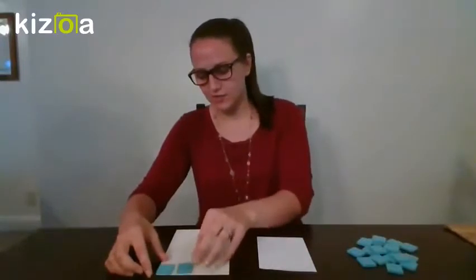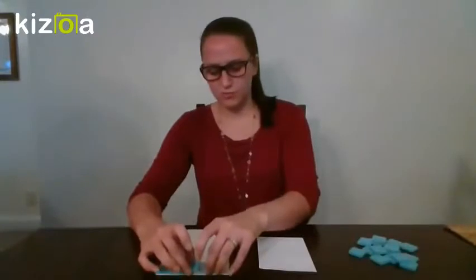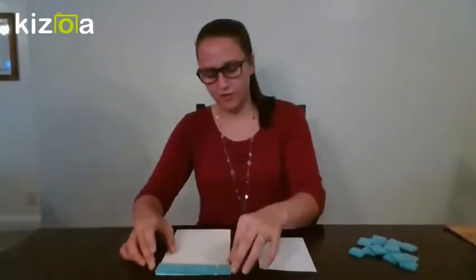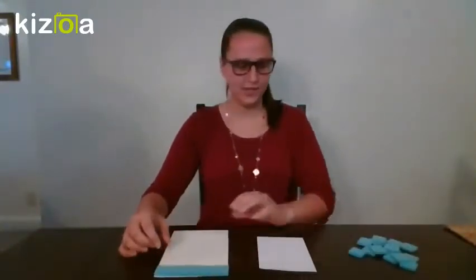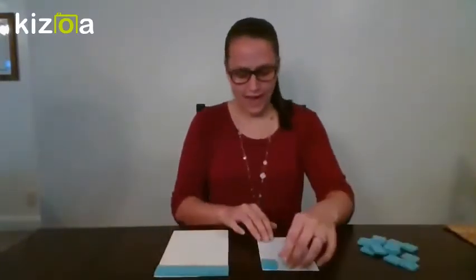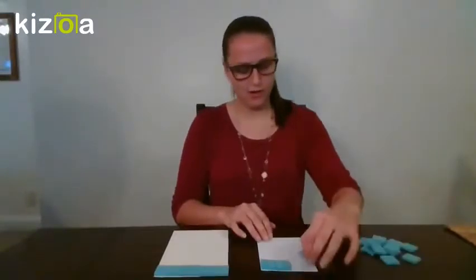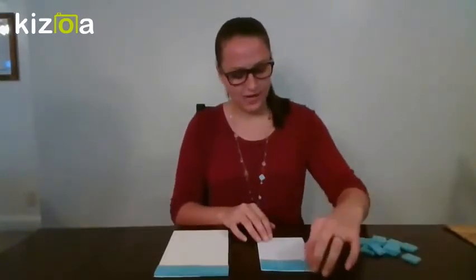So my object, I have my rectangular cutout. I also have another one that I'm going to be comparing it with. Now my objects, again, found around the classroom, are these square tiles. These are perfect because you want them to touch. And they also fit perfectly on there because we're talking about whole numbers in kindergarten. We haven't gotten to the 1.5 centimeters yet. We're talking about whole numbers. So with these tiles, you can easily count them, which is great.